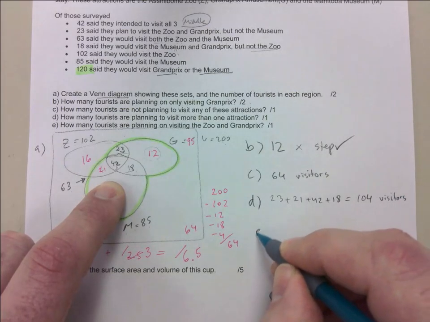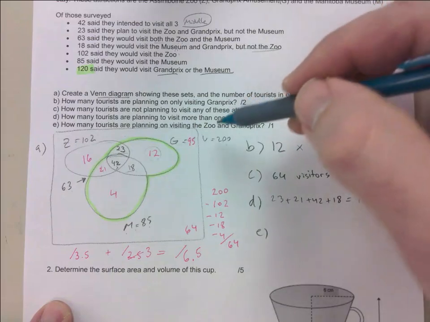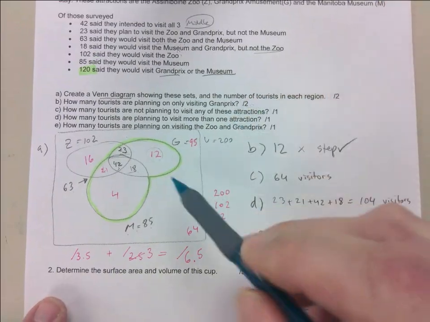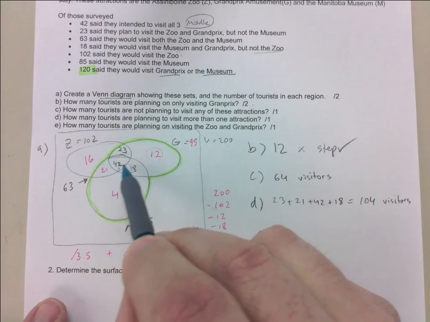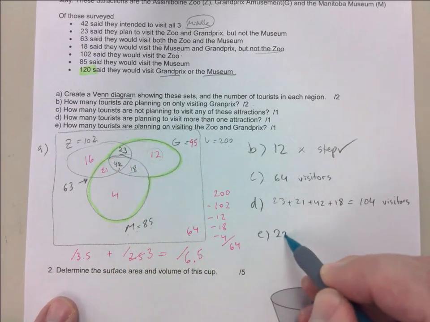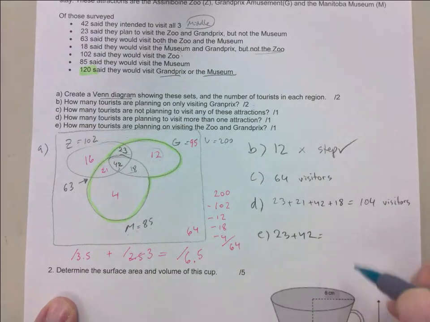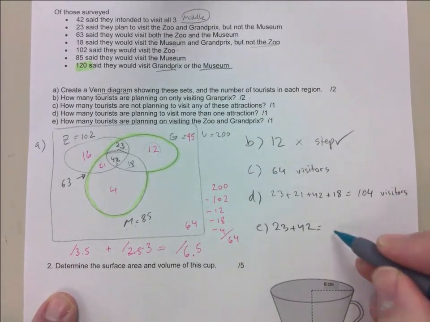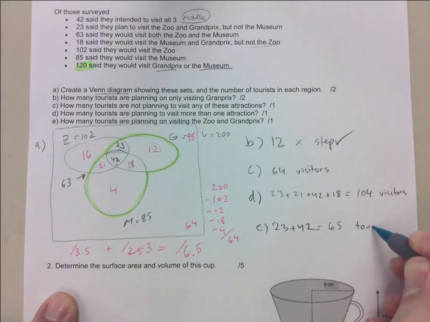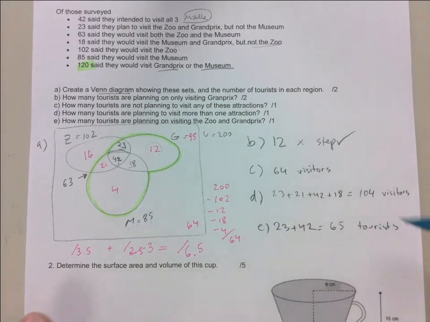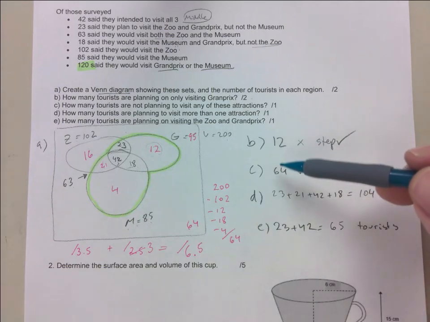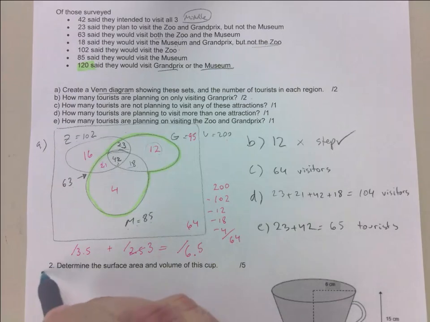1 mark for that. E, how many are planning on visiting the zoo and Grand Prix? So zoo and Grand Prix, you got to add these 2 up. So 23 plus 42, that gives you 65. So 1 mark for each, well, 2 for B, but then it's 1 mark for each of the ones that follow.